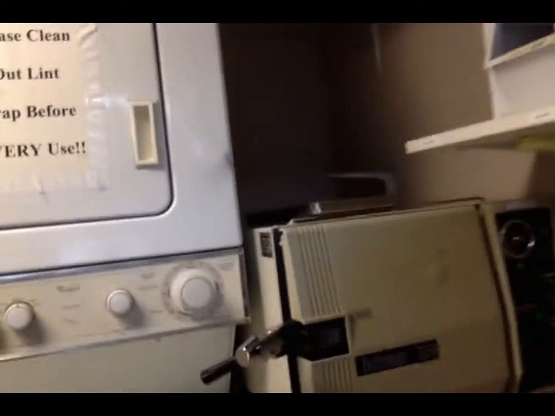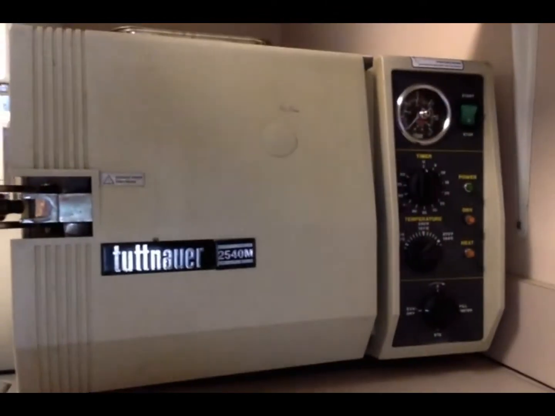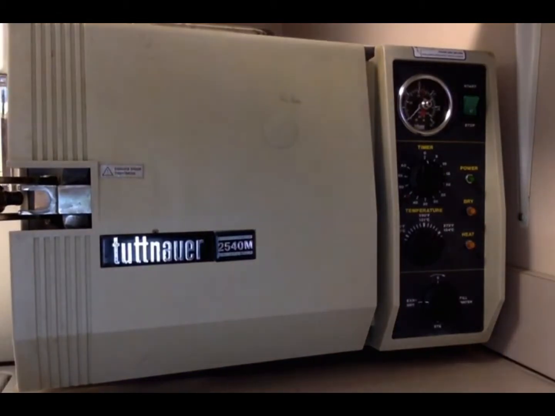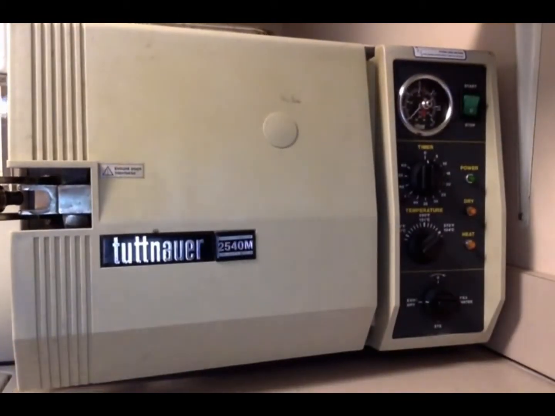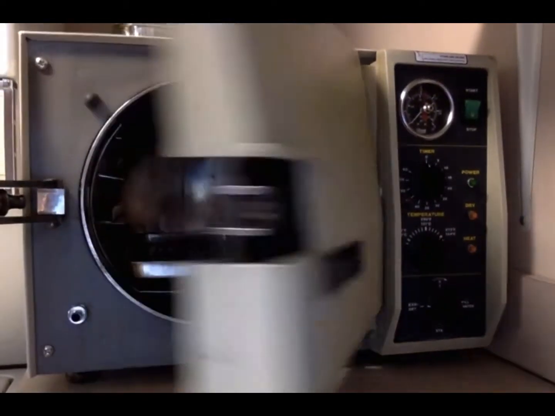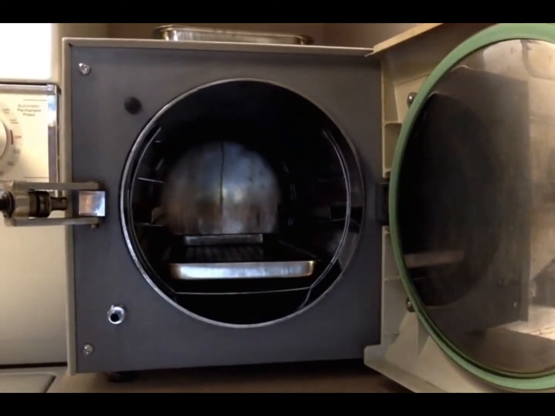Alright, so this is our sterilizing autoclave. This is a gravity displacement autoclave. It's used to sterilize all packs that have metal inside them and nothing with plastic components. Anything that would melt in high temperatures would not be safe to put in an autoclave.